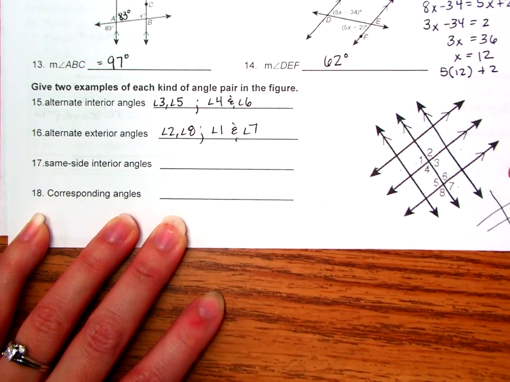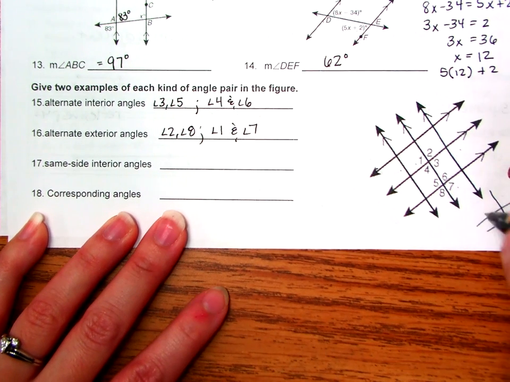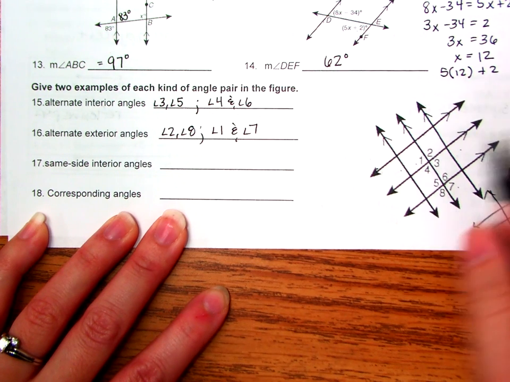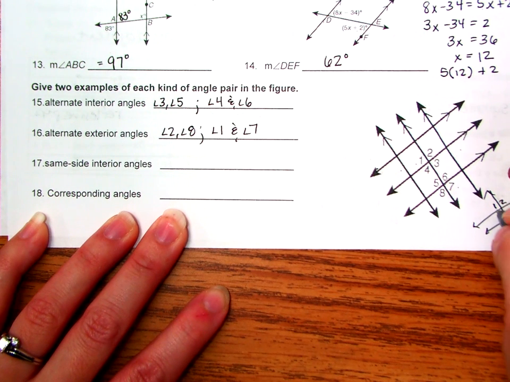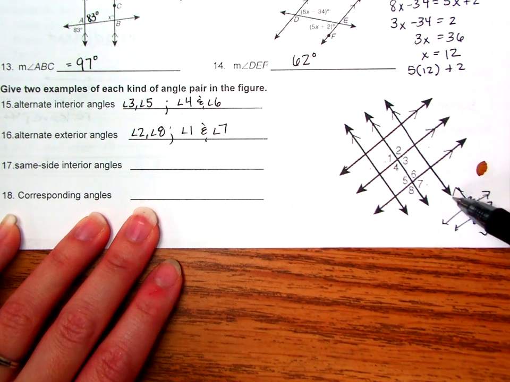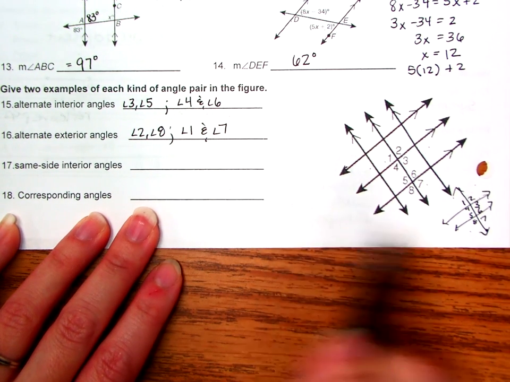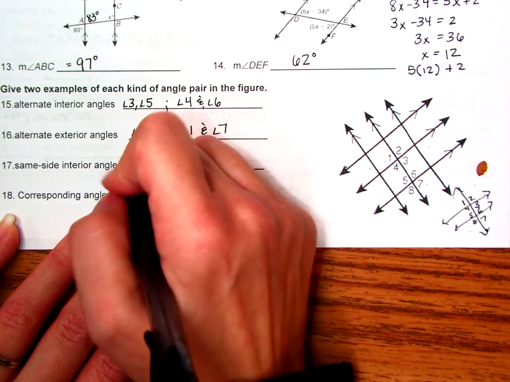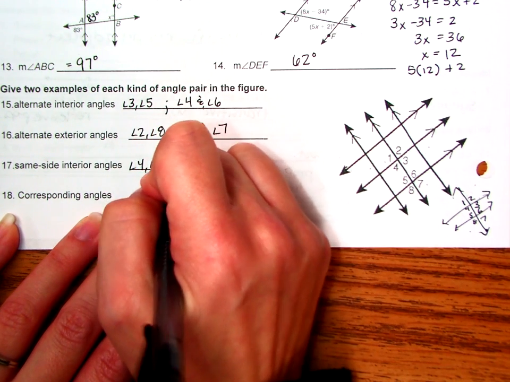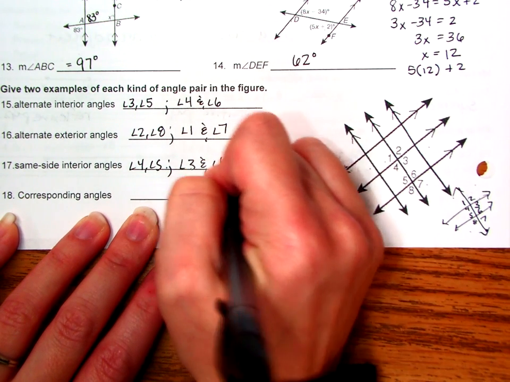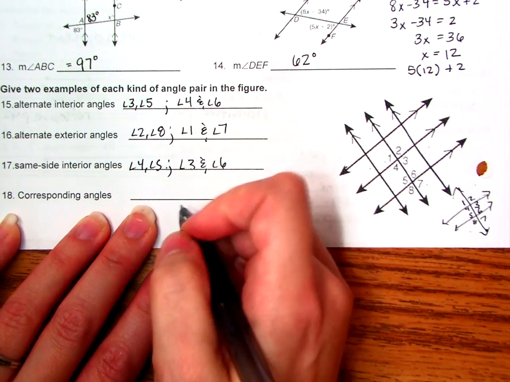If you are having a hard time visualizing this, then what you really should do is transfer your information and get rid of all the extra lines. Then you can put your 1 and 2, 4 and 3, 5 and 6, 8 and 7 right here, and that way you can see it a little bit better. There's 1 and 7, 2 and 8. Same side interior, if you're looking at this figure here, same side of the transversal would be like 4 and 5. Or you could go to the same side on this side right here, which would be angle 3 and angle 6.